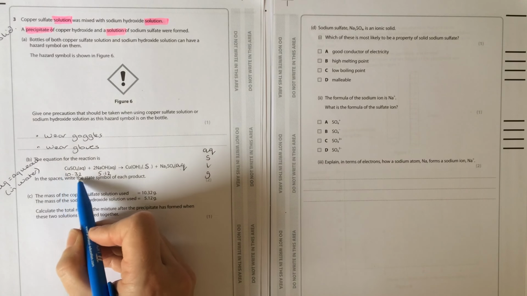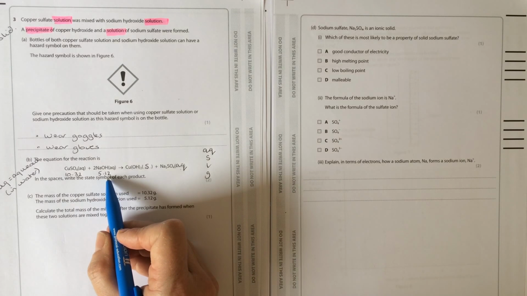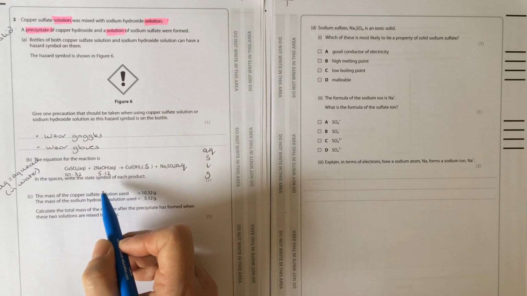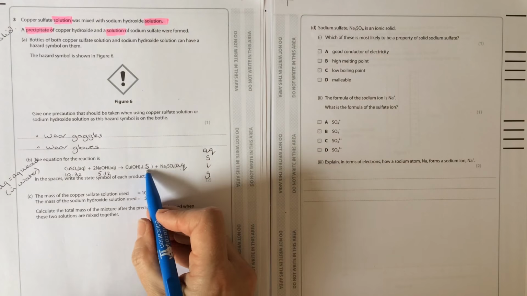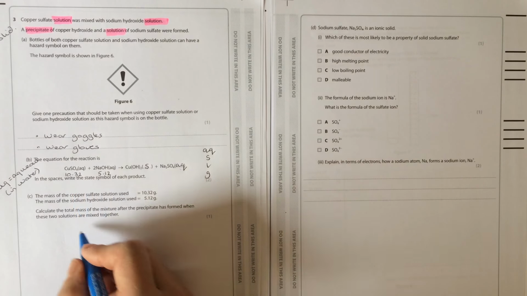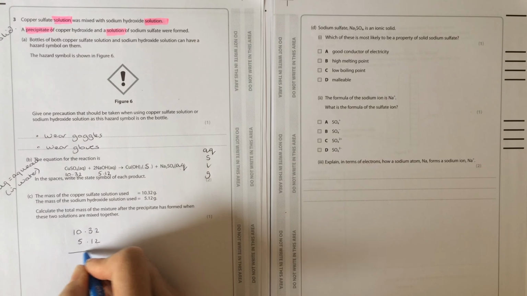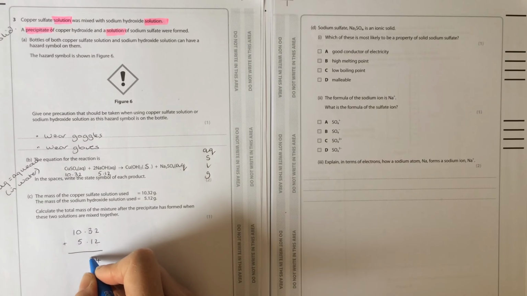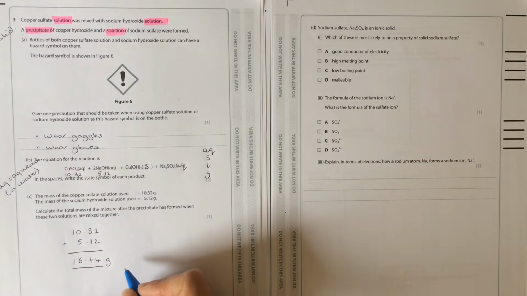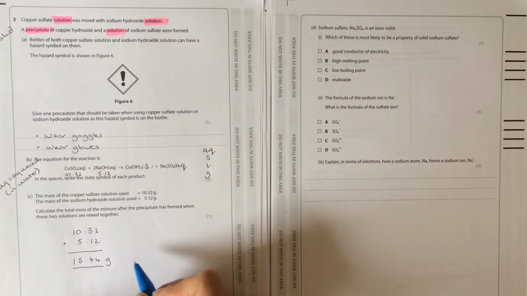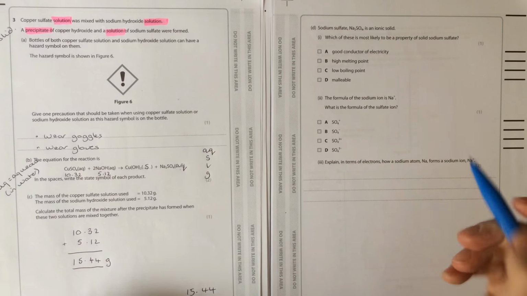So if I add 10.32 grams of copper sulfate to 5.12 grams of sodium hydroxide, that's what I'm going to end up with, because the mass doesn't disappear anywhere because I haven't got a gas, so it hasn't been released. I've got a solid and I've got a solution. And so actually, if I add 10.32 to 5.12, add them up, that's 15.44 grams, because I haven't lost any mass and these are the only two items that I've added together. So my answer is 15.44.